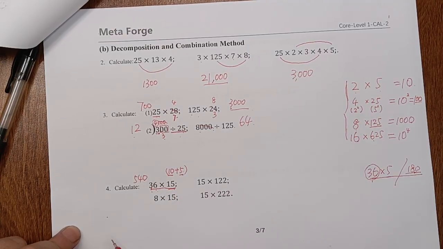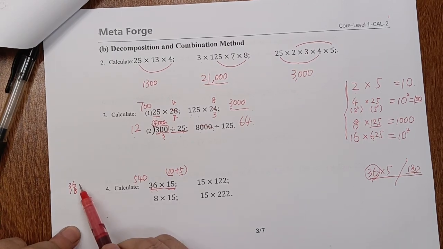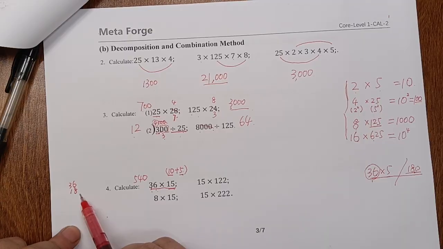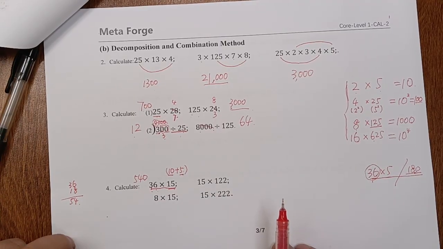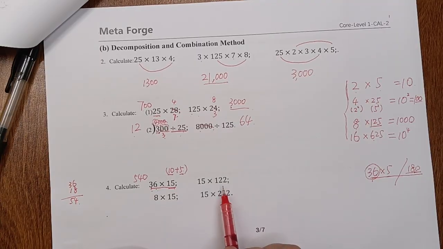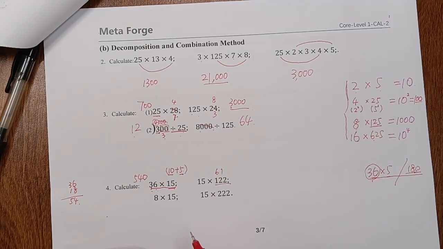If you can't do it mentally, write a little vertical form. It's okay. This number add this number. 54. Then write down 54 0. Here, the half of this number is 61.